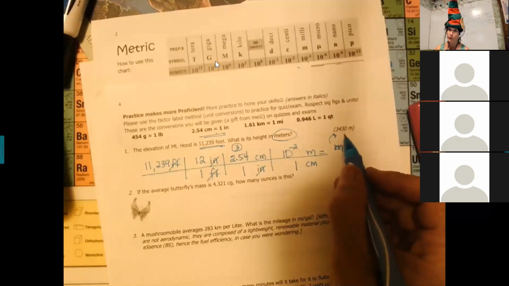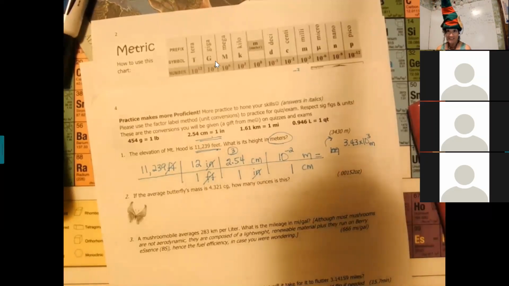Mount Hood is not 343 meters. Sandy is actually at 343 meters because that's about 1,000 feet. So you don't want to lose that 0, but it's not significant. You could change it to scientific notation, and then you would show it as 3.43 times 10 to the 3rd, and the unit goes after. I don't show it in scientific notation because the elevation of mountains is never shown in scientific notation. It's a little weird for my brain.